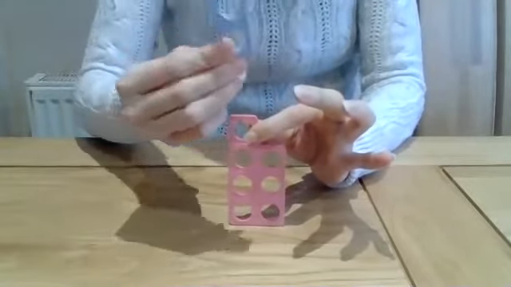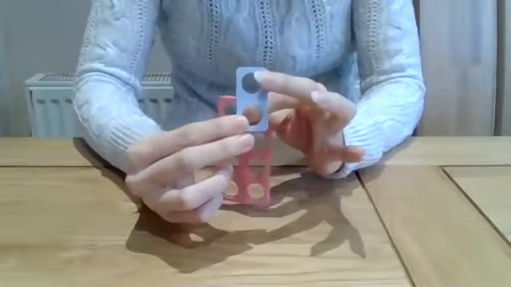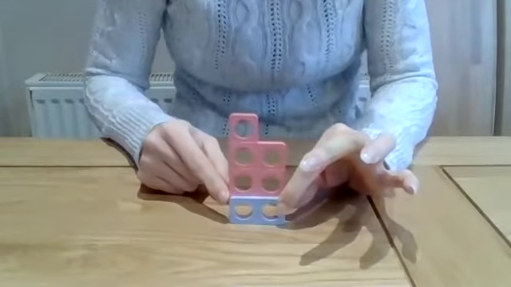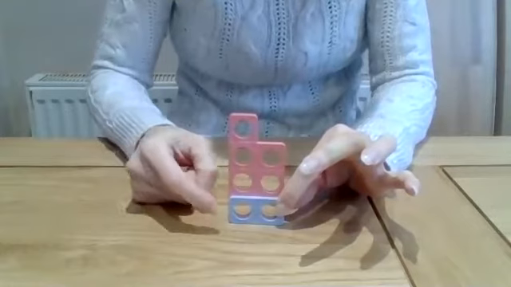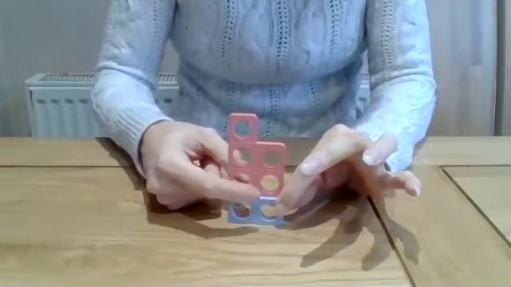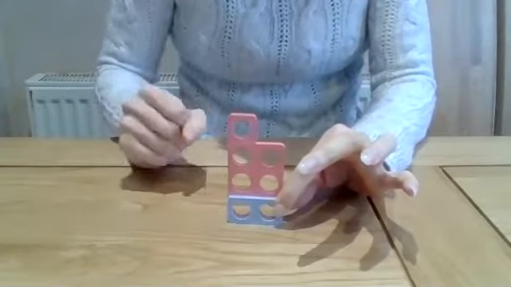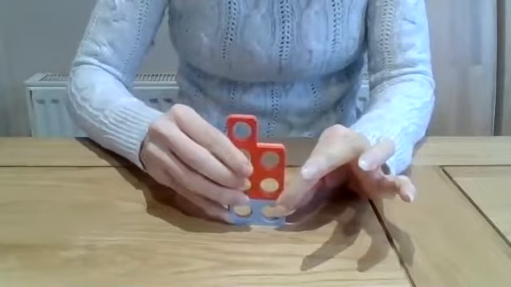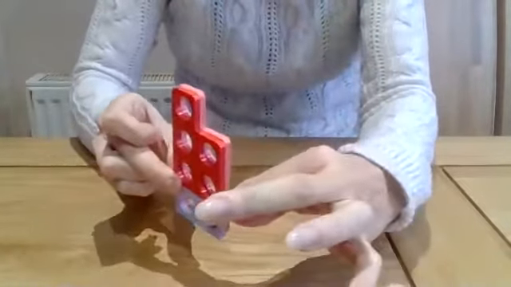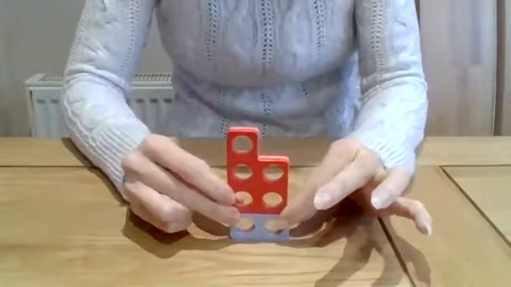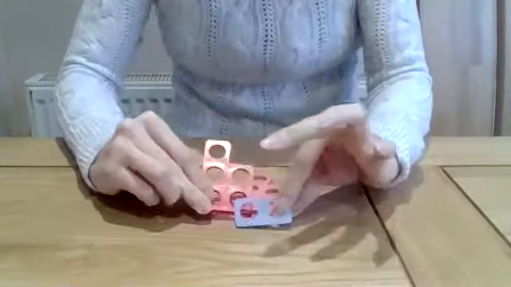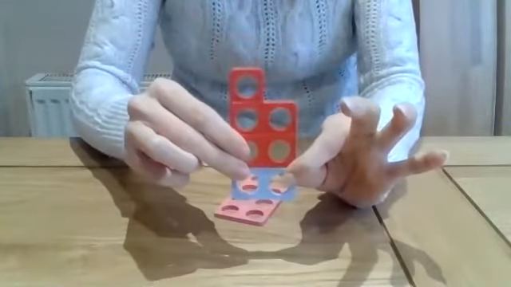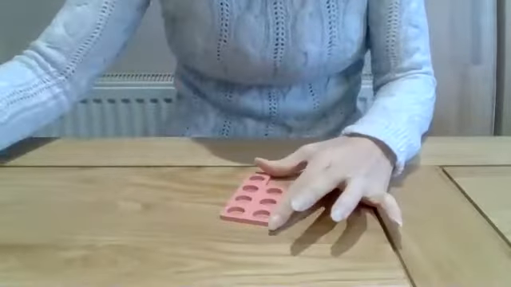I can find, how many is this? 2, that's right. So if I put that down there, what number would I have to put with 2 to make 7? So I've got those 2, so we count the empty ones. 1, 2, 3, 4, 5. And then I find my 5 numicon and put it on the top. And can you see? It fits exactly on the top. So I now know that 5 and 2 make 7. But I could also say that 2 and 5 makes 7.